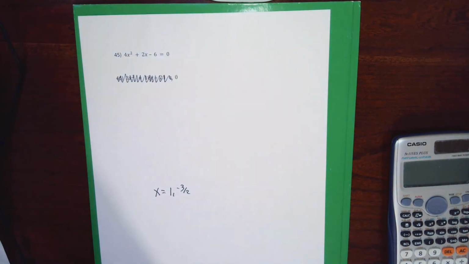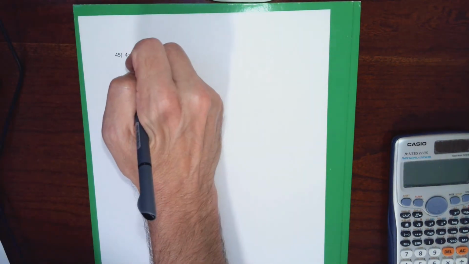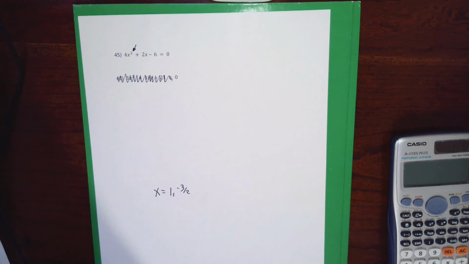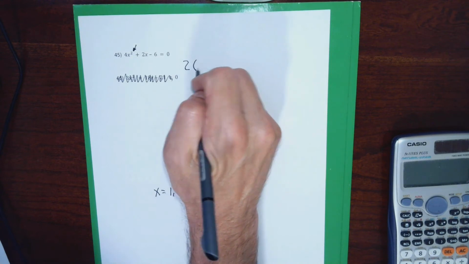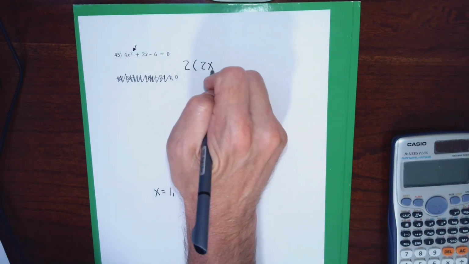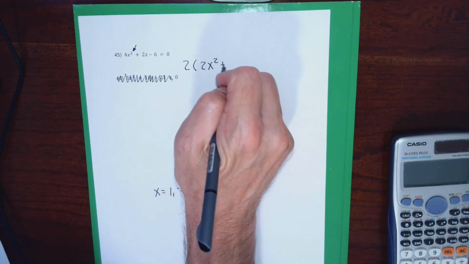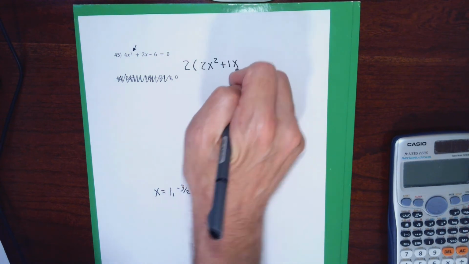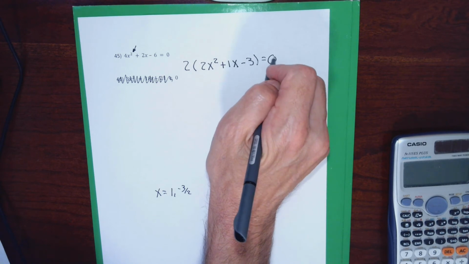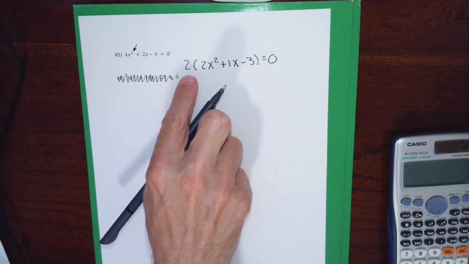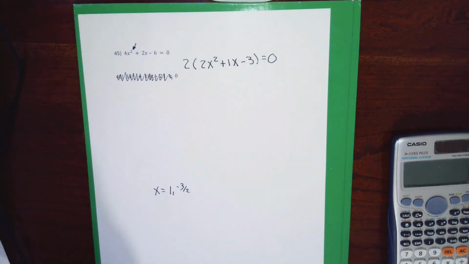Multiple things I should comment on. The highest exponent is 2. I can't get more than 2 solutions. That's a big deal. And when I common factor, my common factor doesn't have an x. Common factors with an x give a solution of 0. Common factors that are constants, or numbers without letters, don't give solutions. So this 2 is not going to give a solution, but I'll show you that it doesn't in a bit.